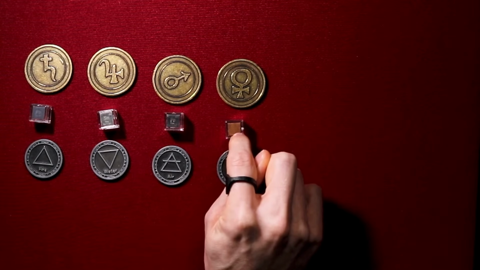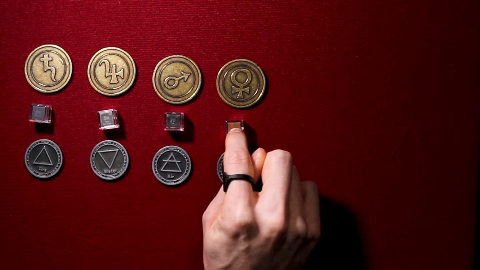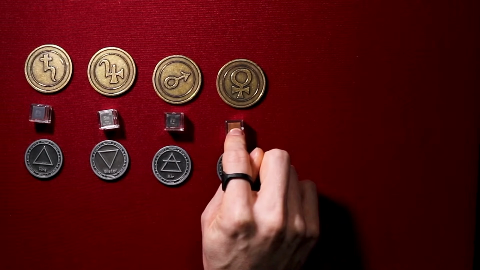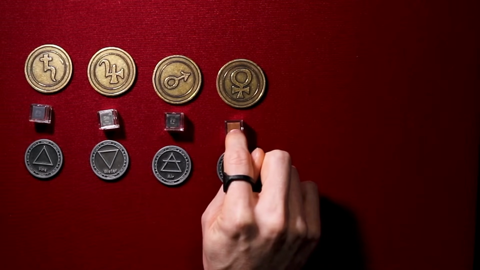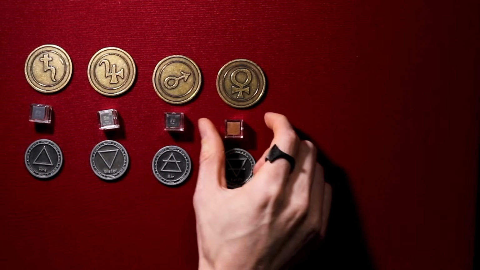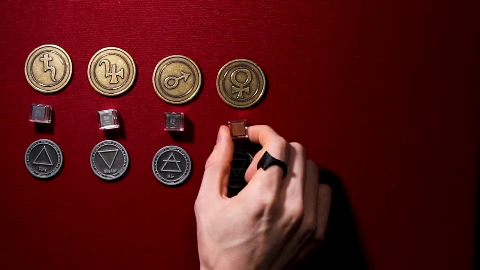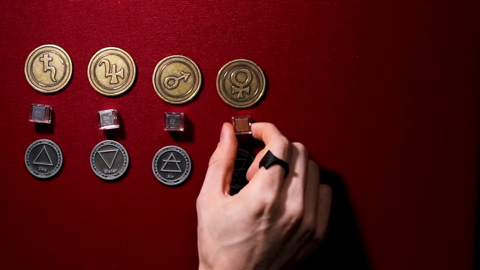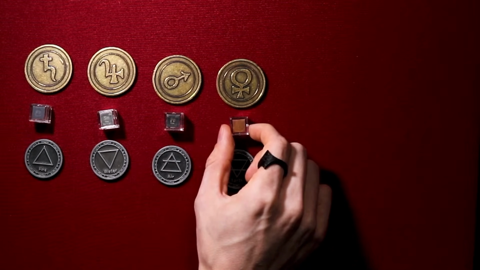Copper is used because it's about connection. Copper is an extremely conductive material, so it is perfectly suitable for representing connecting opposites together.